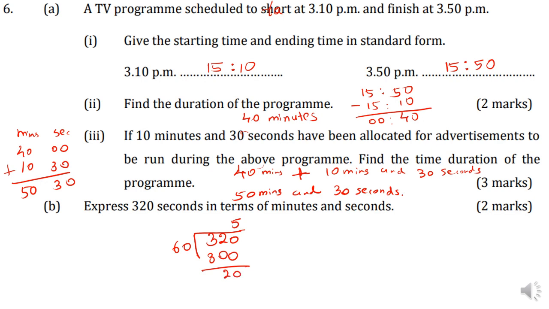In 320 seconds, there are 5 60s. Therefore, you can write 5 minutes and 20 seconds. Right? I think you understand this. And then let's go to the next question.